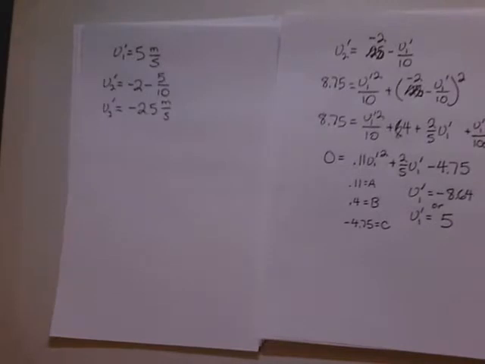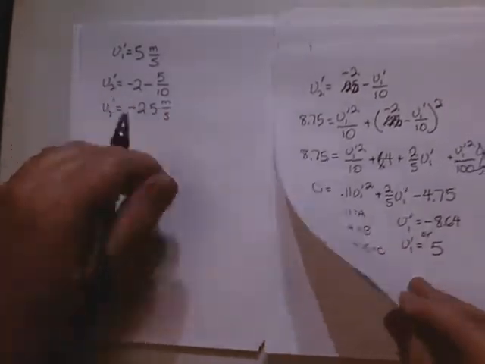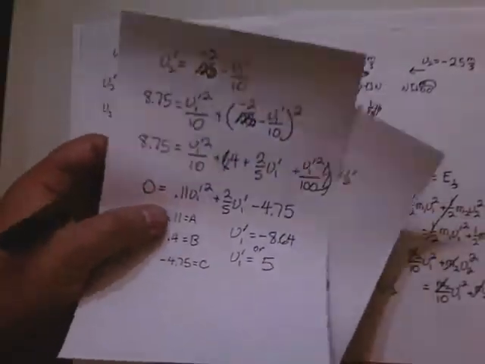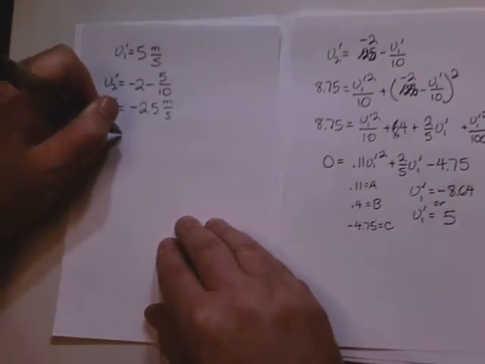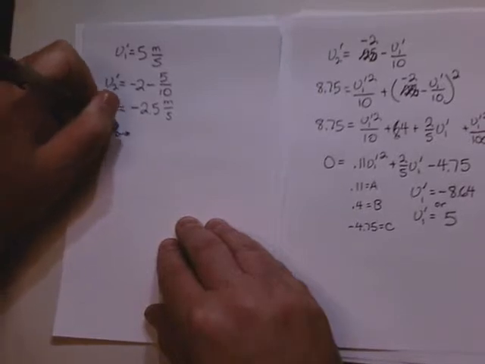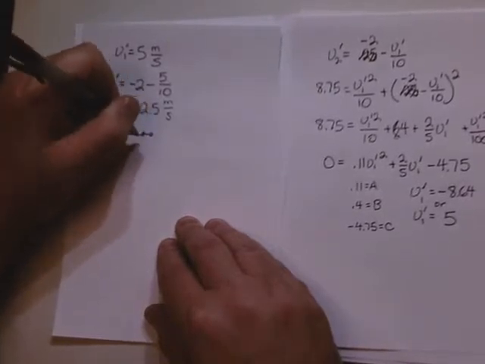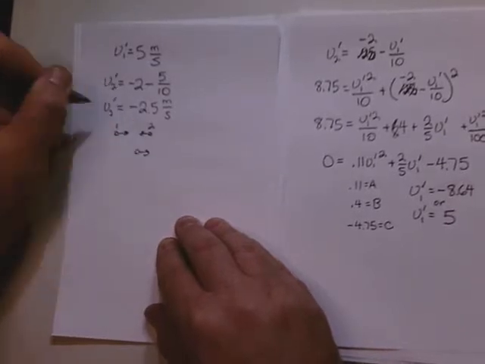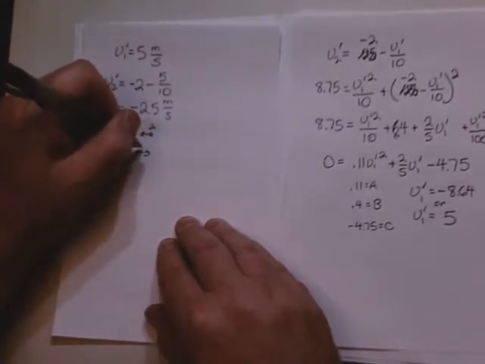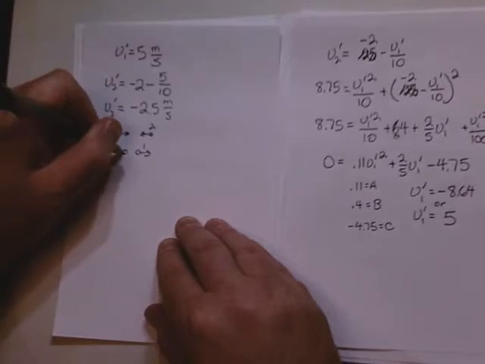Now, this is a nonsensical answer, and I will tell you why. Object 1 was on the left. Object 2 was on the right. So they're coming at each other, and then afterwards, 1 is continuing to go to the right, while 2 is going to the left.